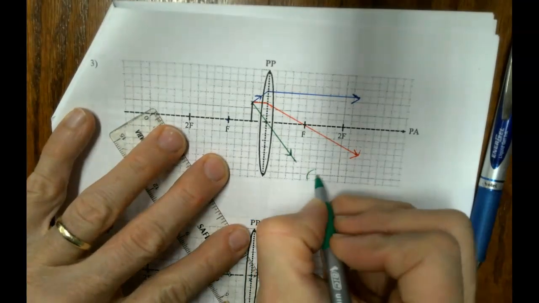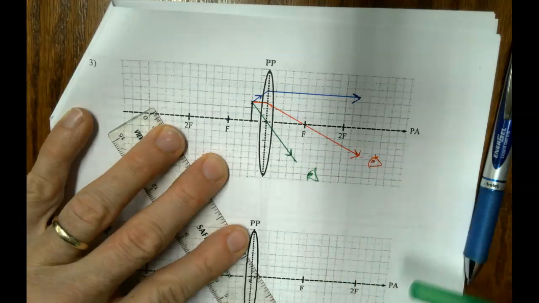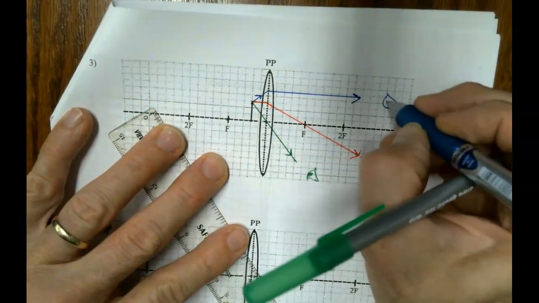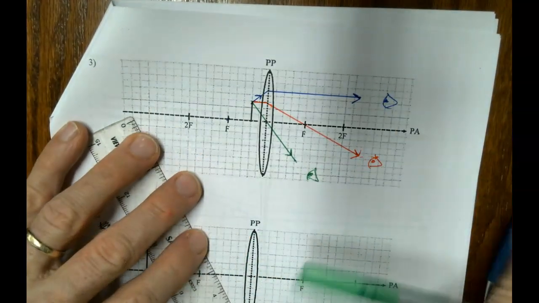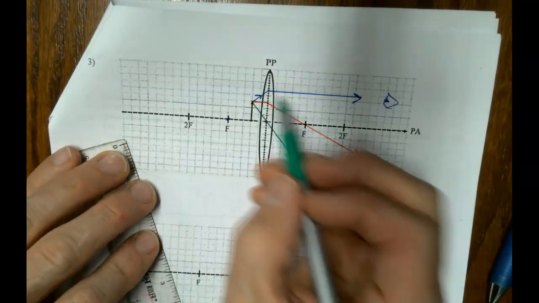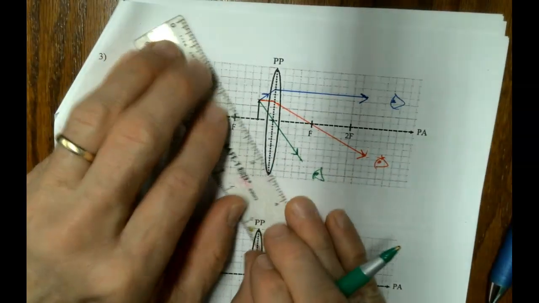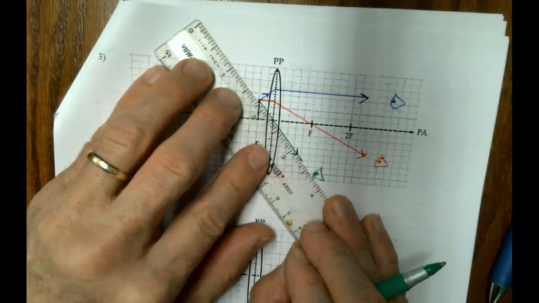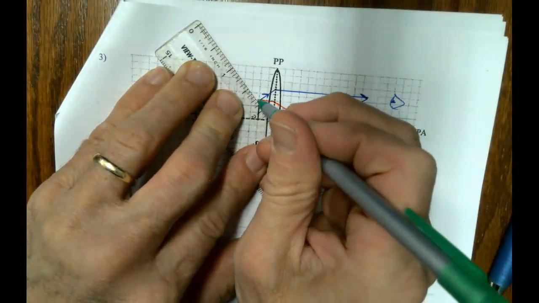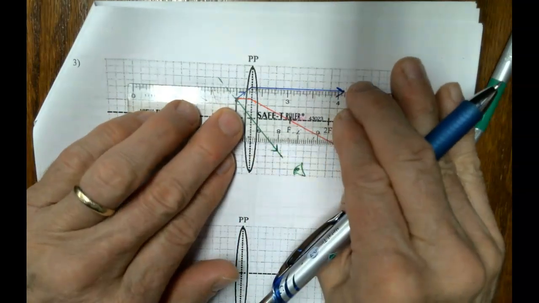So here's an eye looking along that green ray. Here's an eye looking along the red ray. And another eye. And of course there could be all kinds of other eyes looking at this lens. So what they see is all of the same image. Where do these rays seem to diverge from? Back here somewhere. So we extend these with dashed lines.